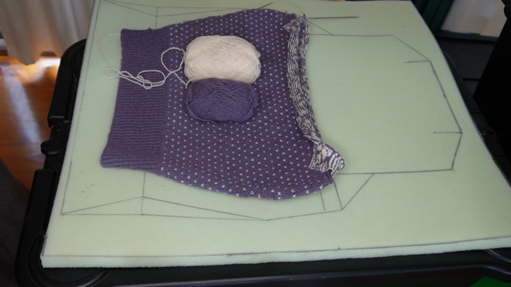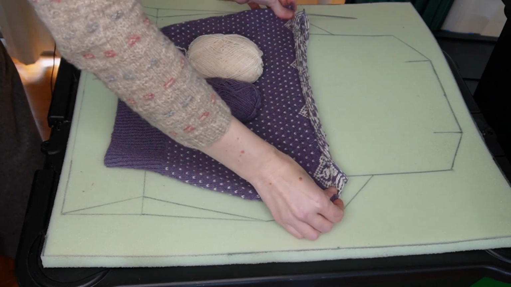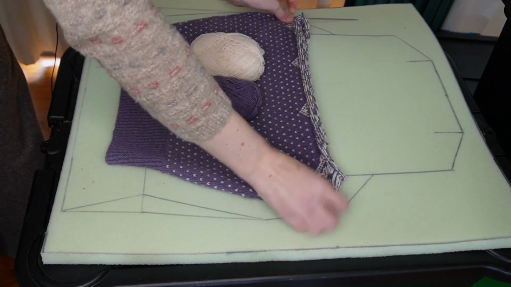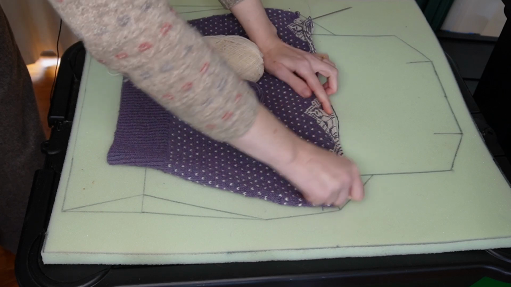Okay, this one I'm working on right now, and part of the reason why I got this mat out in the first place is I wanted to check on some of the things I'm currently working on to make sure that I don't have to frog them back. One in particular I think I'm going to have to frog back. But this one here, I can see that it's fitting perfectly at the underarms. It's a really nice fit at the underarms.